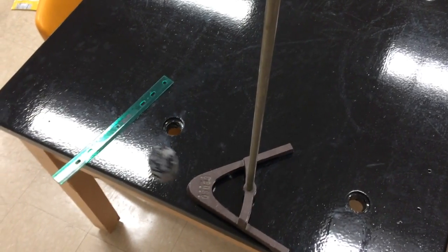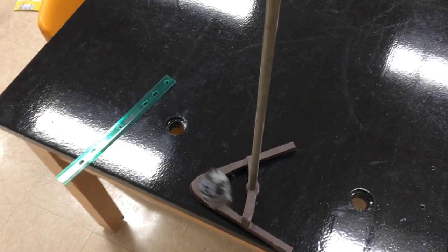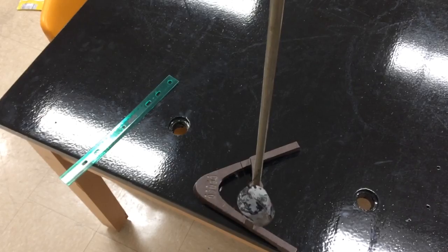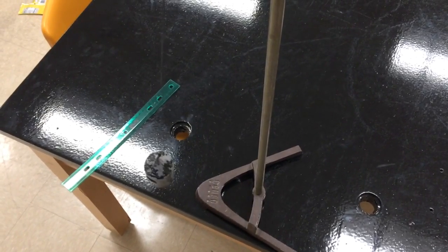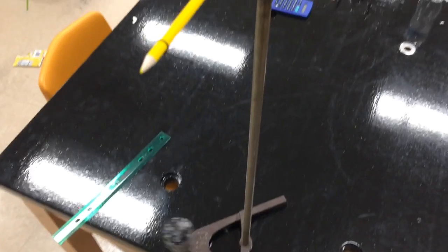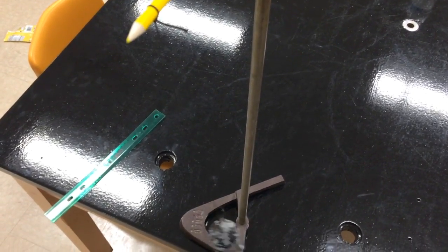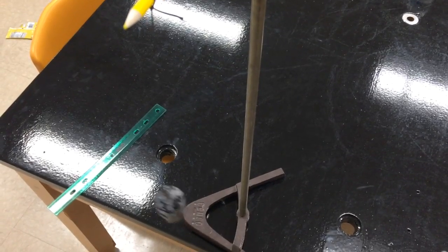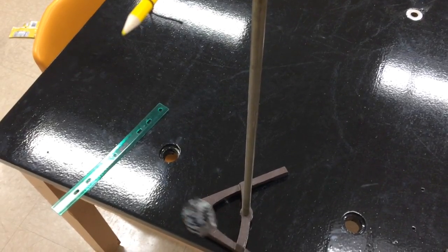This device is called a simple pendulum. And as you can see, all the mass is pretty much concentrated at the end of it. We have a very lightweight string connecting that mass to our pivot point. So let's go through the force equations for this to see if we can justify this being simple harmonic motion.